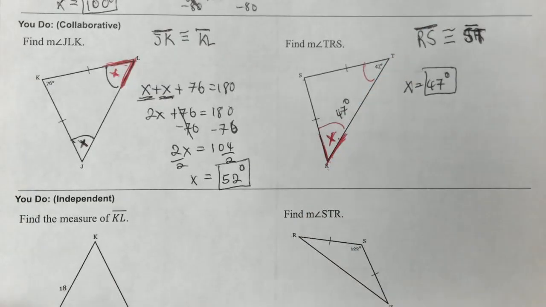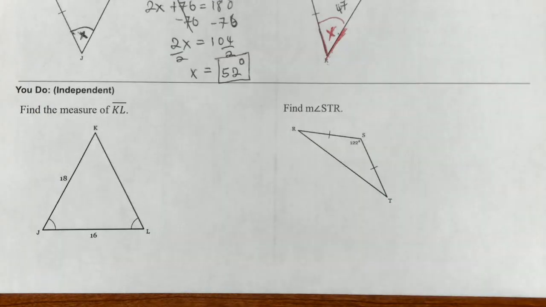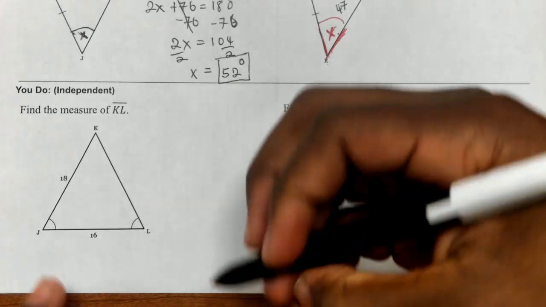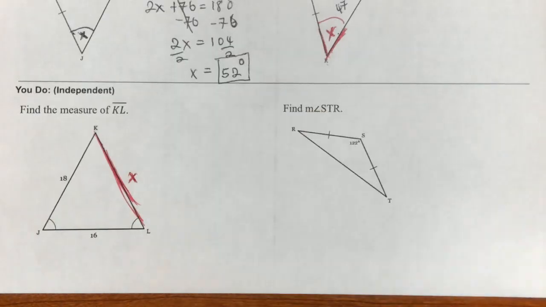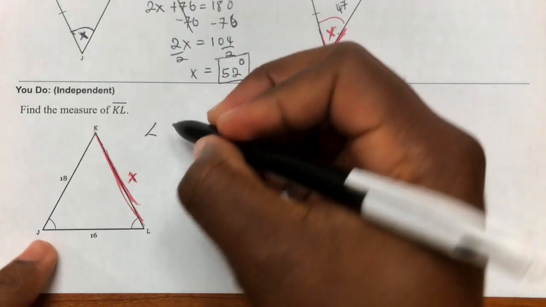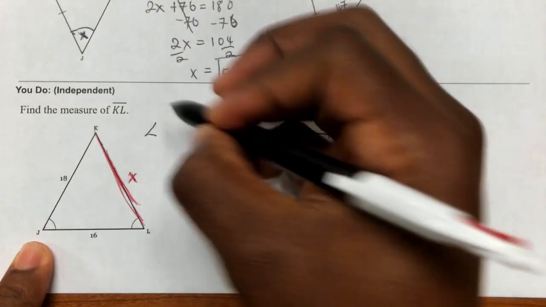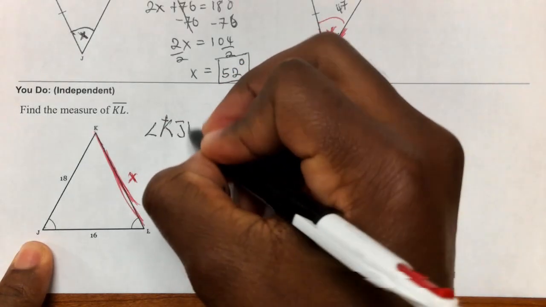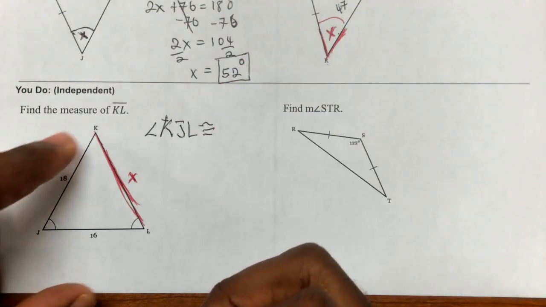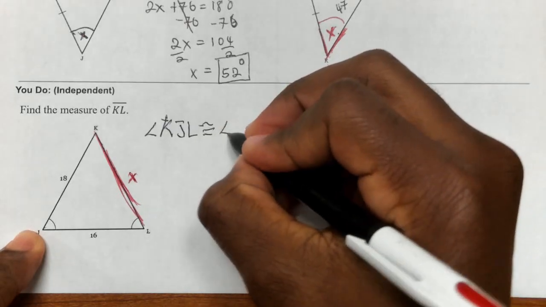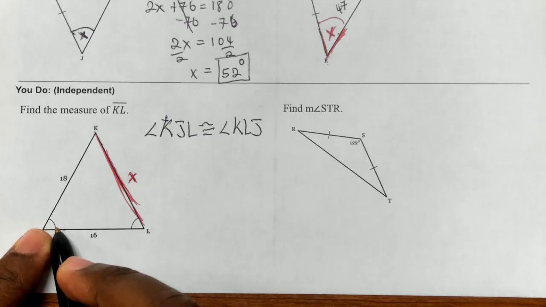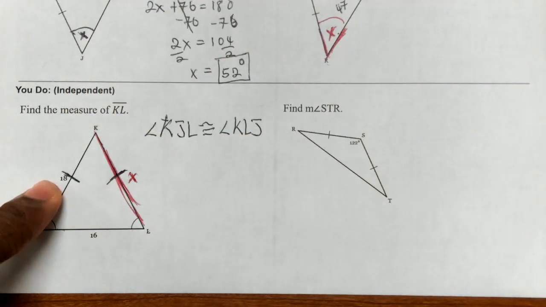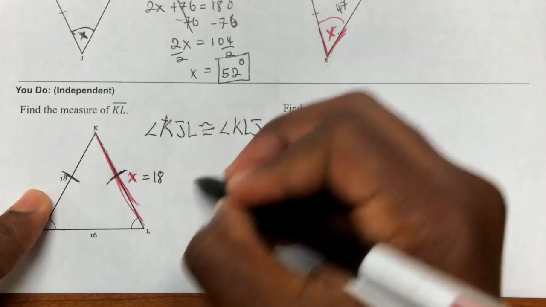Okay, so let's try the last two. The last two, it says find the measure of the line KL. So KL will be this line right here. We're going to call it x. Here we see that the angle KJL is equivalent to the angle KLJ. Because the angles are equal, that means that their sides are also equal. So if this was 18, this is also 18.